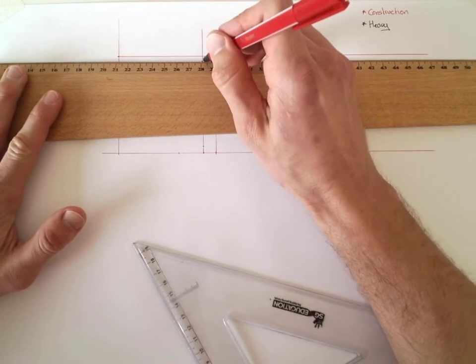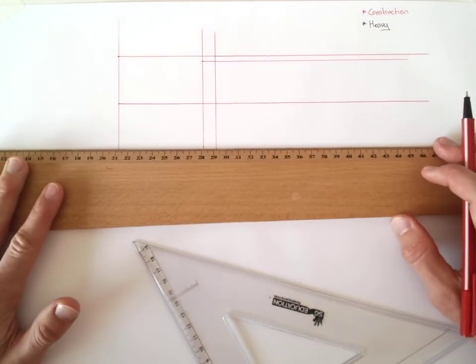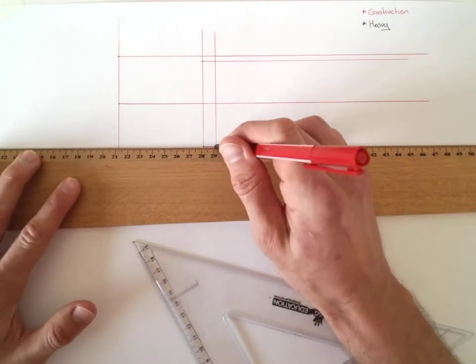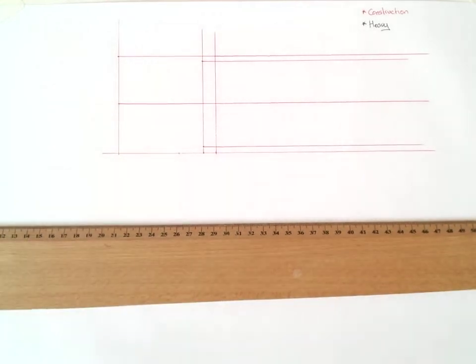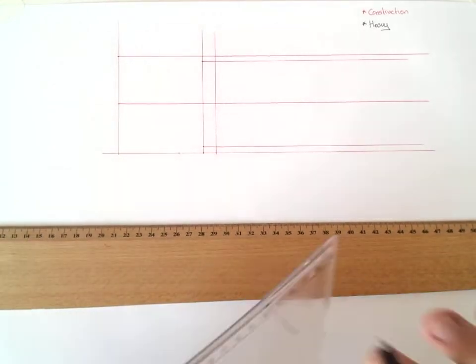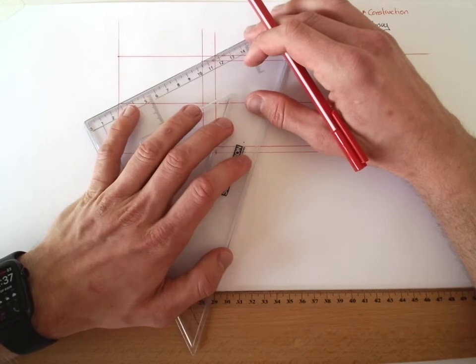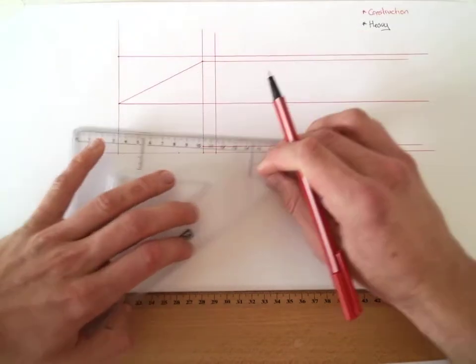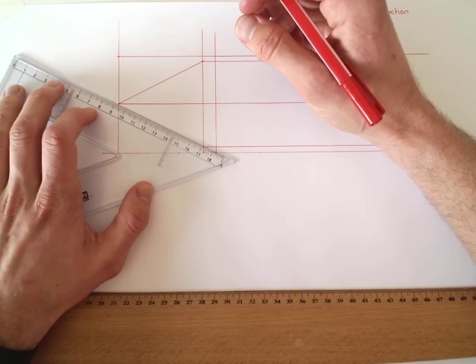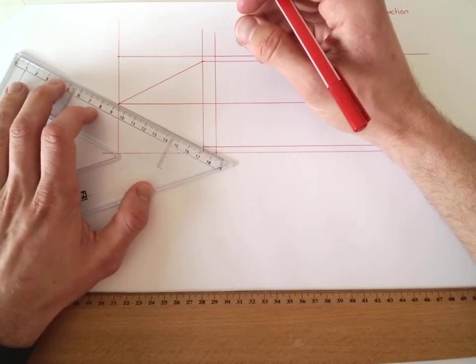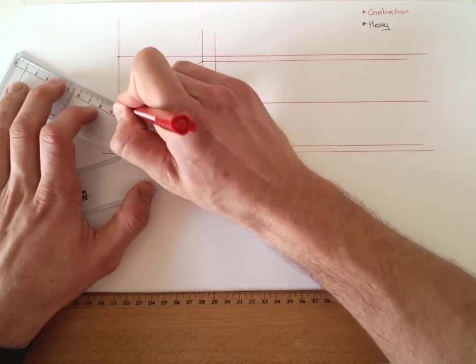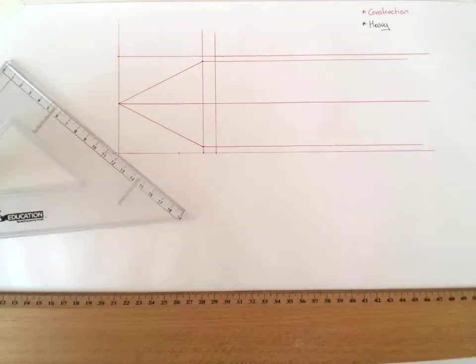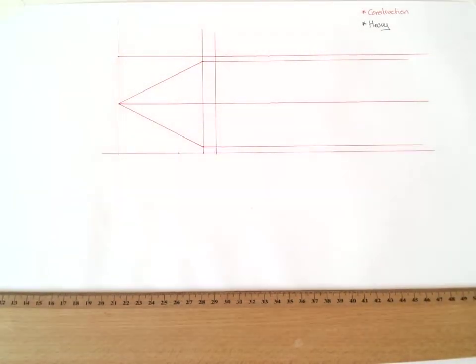And I'm actually going to bring that the whole way across for the end view as well. Right, and okay, and that goes to the top here. Okay, so you can see that that's the cone starting to develop.